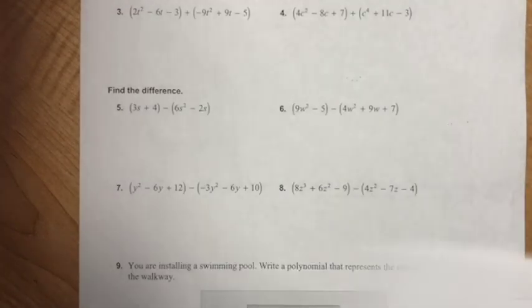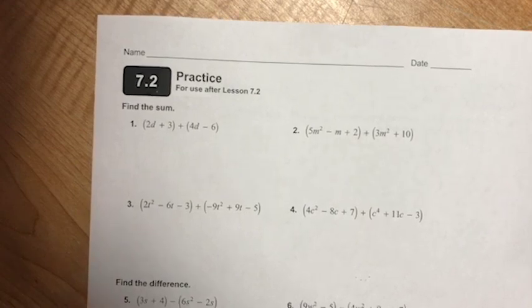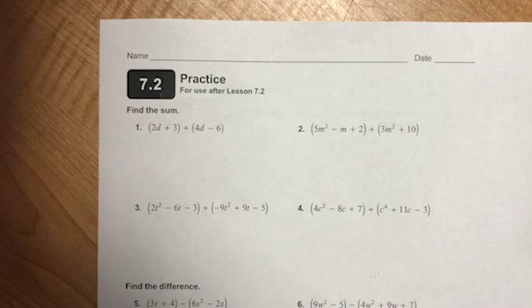All right, now with that being said, we're just going to add some polynomials together. There are really multiple ways that we can do this. I particularly like what we call a vertical method, which I'll show you in just a minute, and I just find that particularly easier. So let's just get to it.